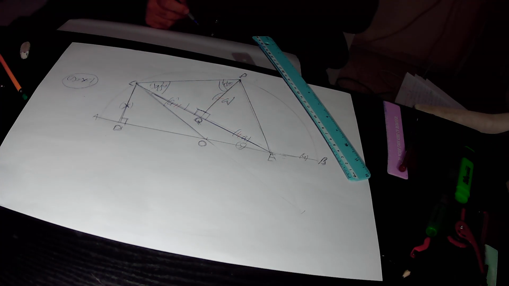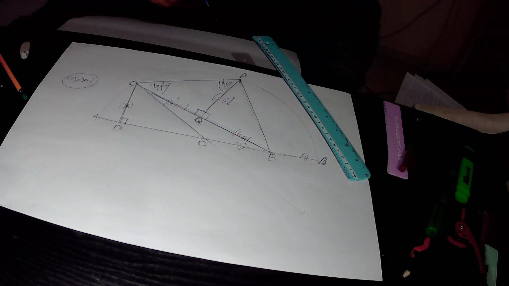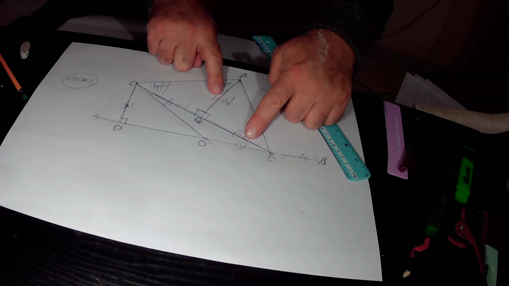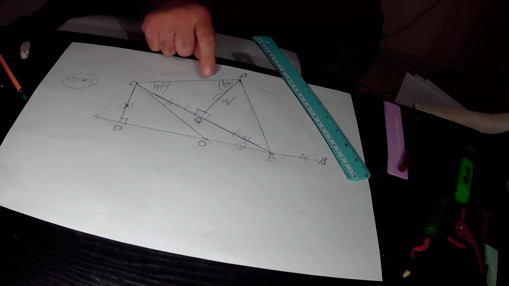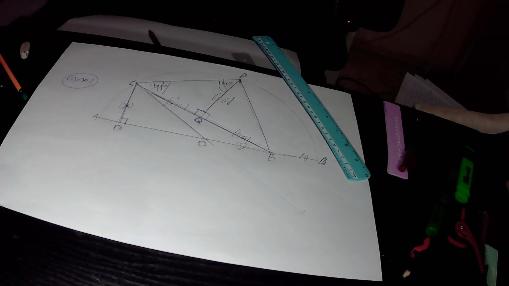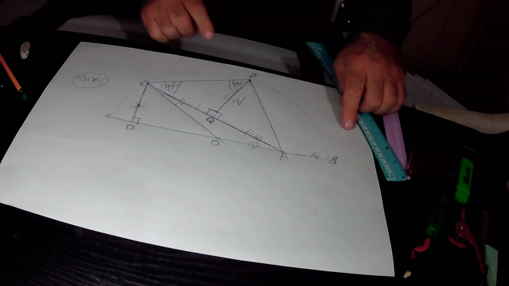Actually we don't need a rule here, because those two sides are equal to each other and therefore triangle PQE is an isosceles triangle. But it is also a right triangle because this is a right angle. So triangle PQE is simultaneously a right triangle and an isosceles triangle, and therefore those two angles must be equal to 45 degrees each.